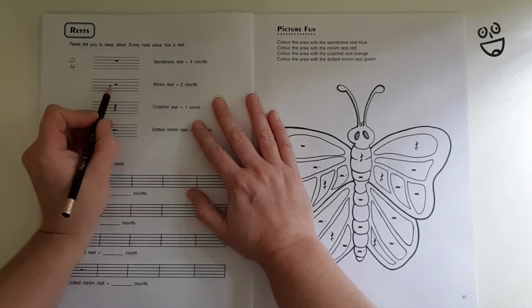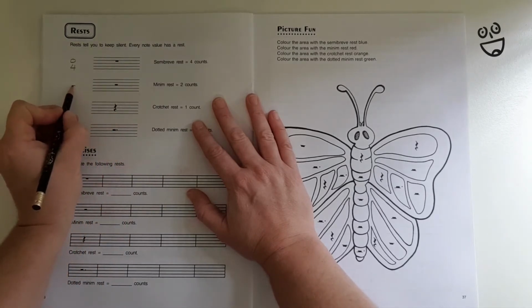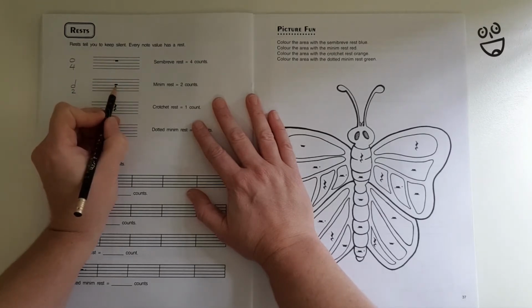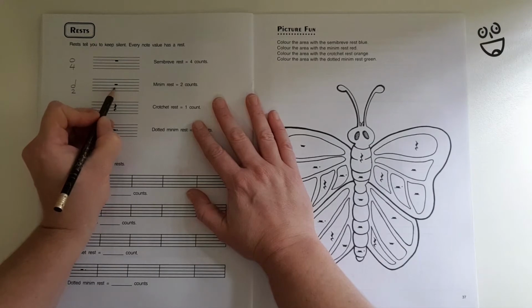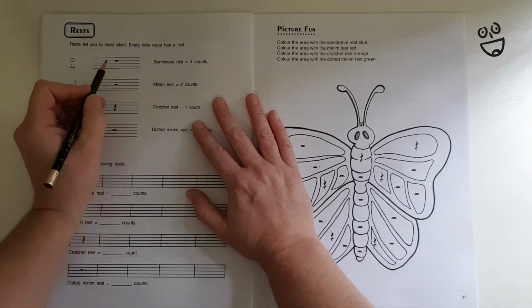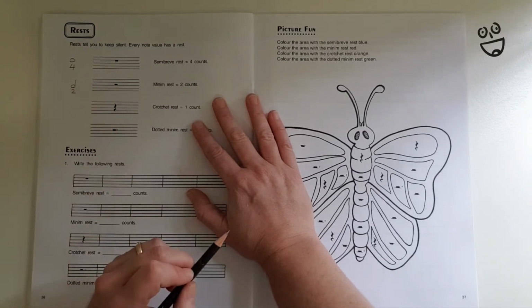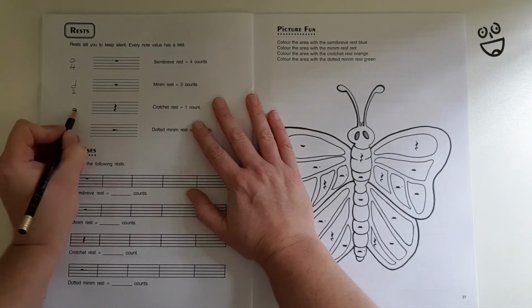Then we have the minim rest. So our minim note is 2 counts and our minim rest is 2 counts. And this is written sitting on that middle line, the 3rd line. So I call this the mounted minim. Just like you would climb onto a horse and say, I've mounted the horse, you say mounted minim because it's sitting on top of the line. Skydiving semi-breve, mounted minim. We have a crotchet over here.